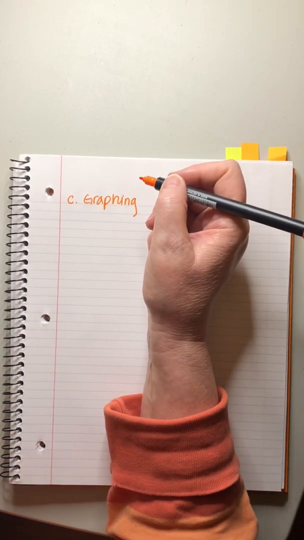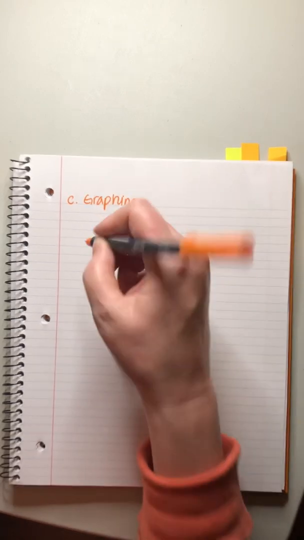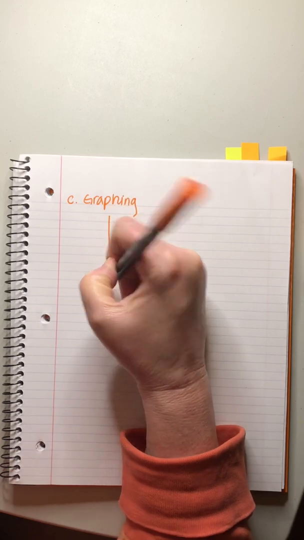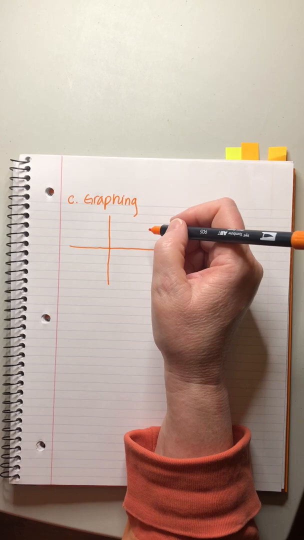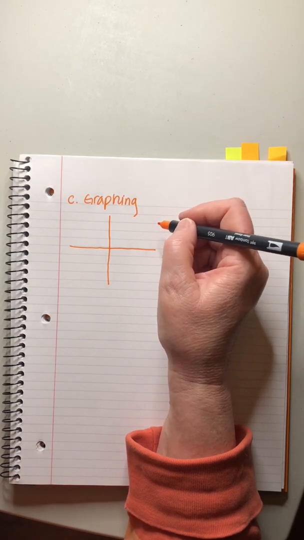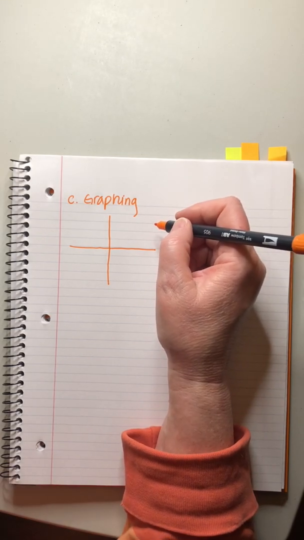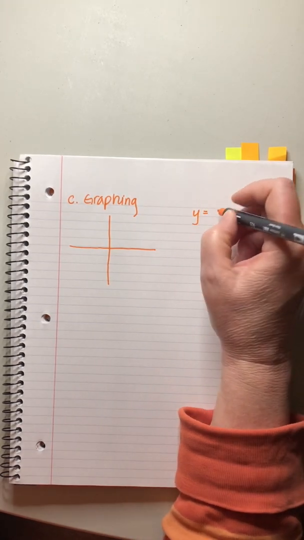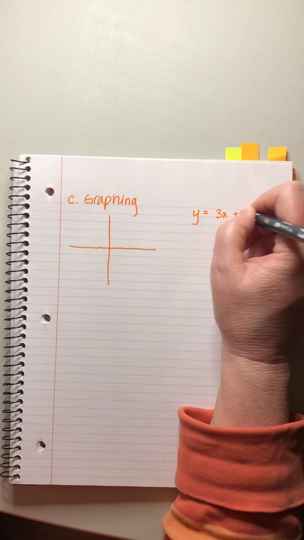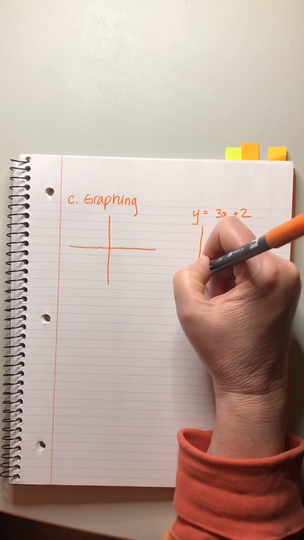And last time, or a couple times ago, we learned how to make a little table, right? We would draw a chart, and then we would be told some clever little equation that we were supposed to graph, right? It might be something like y equals 3x plus 2, right? And then we would make the little chart.